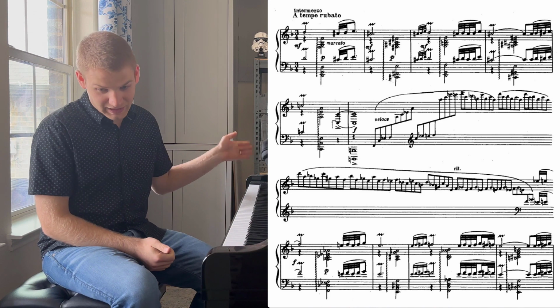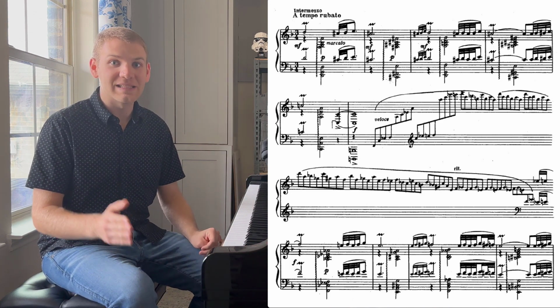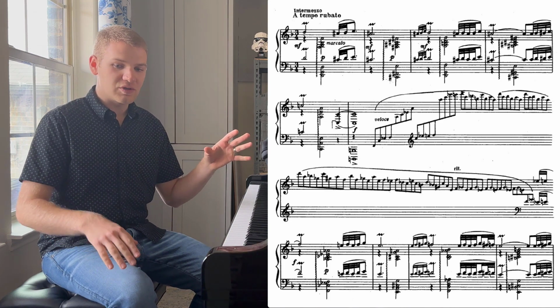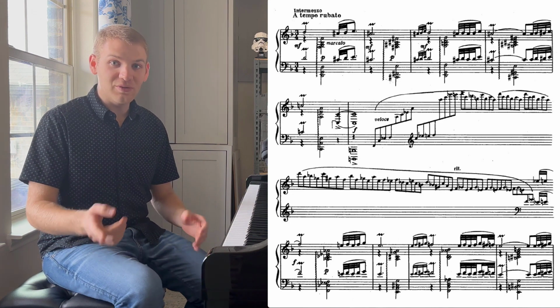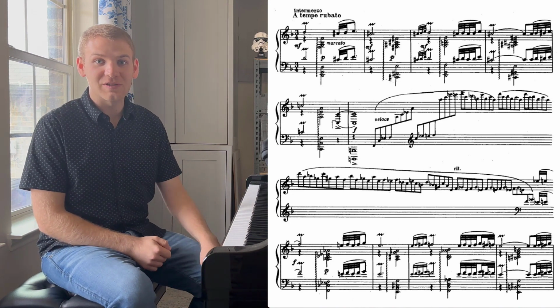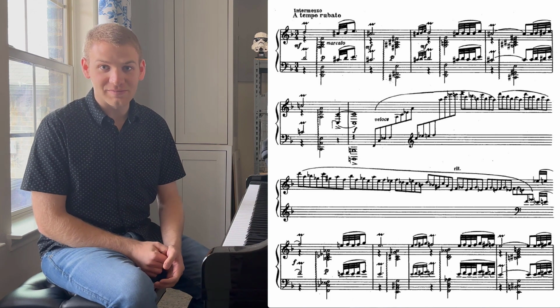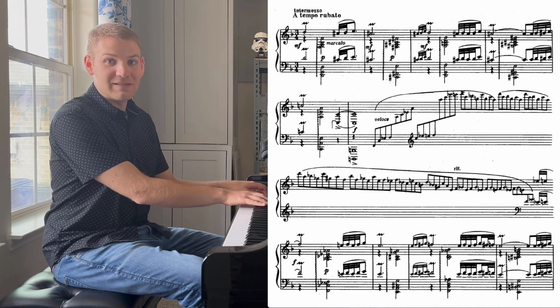Now, if you remember every single variation up to this point, they have all been in the same key. That's the key of D minor. This intermezzo is going to transition us into a new key. And that new key that we'll start hearing in variation number 14 is the key of D flat major. So we're going from D minor to D flat major.